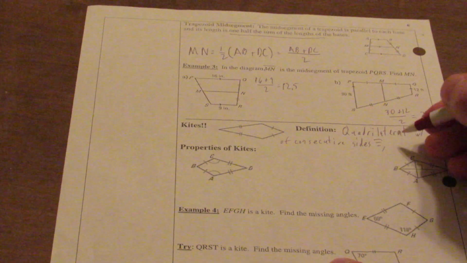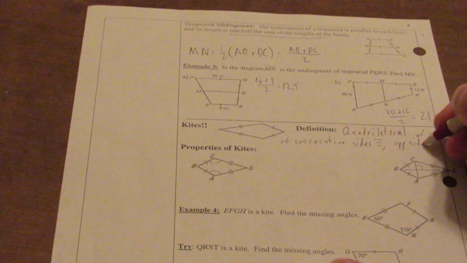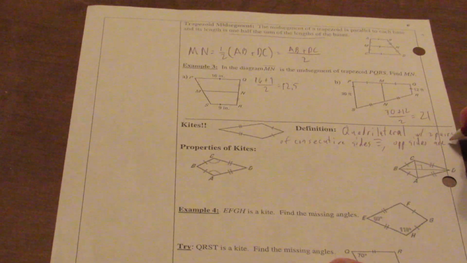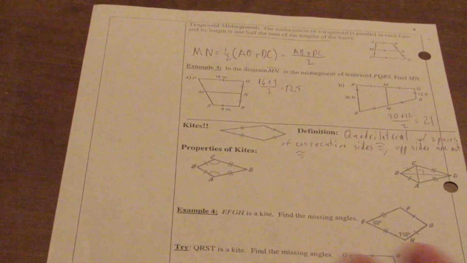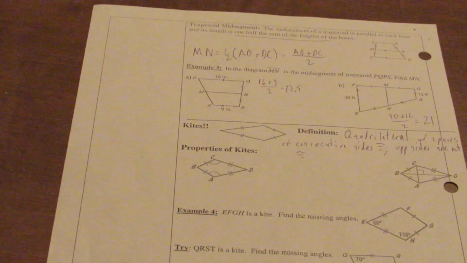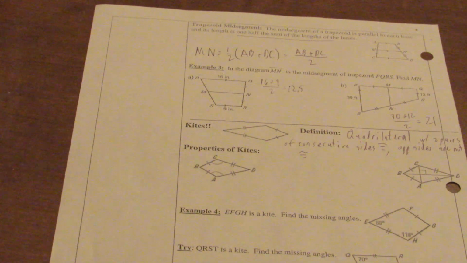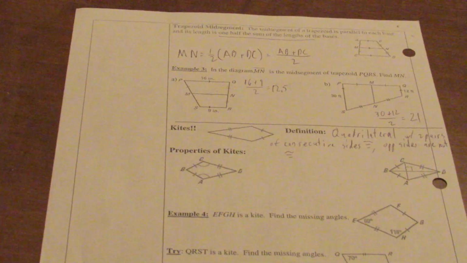But opposite sides are not congruent. The opposite sides not being congruent basically keeps us from identifying the square as a kite.